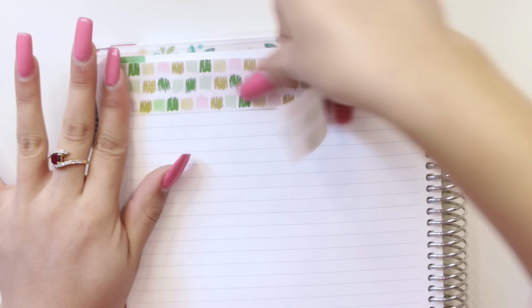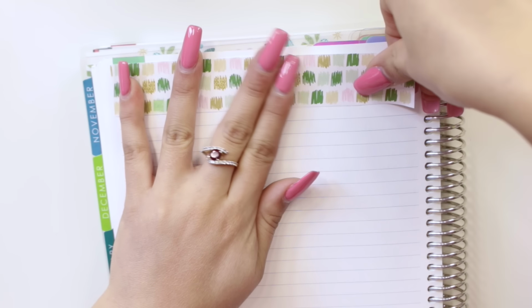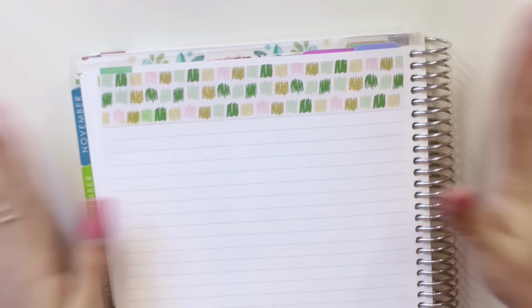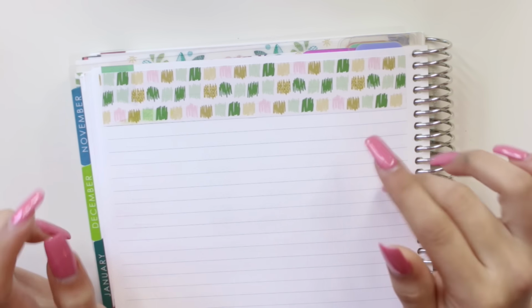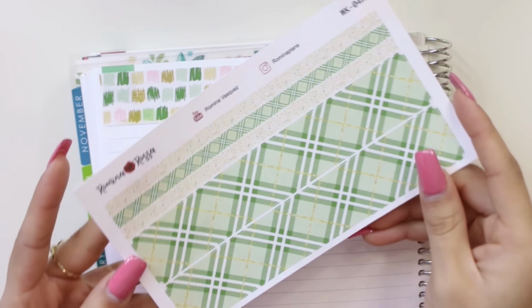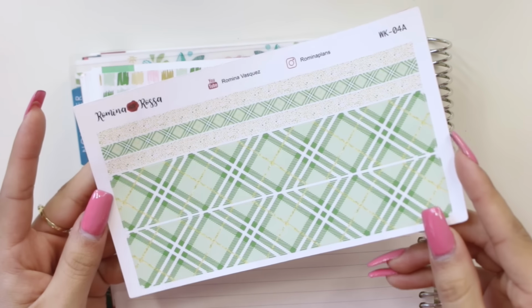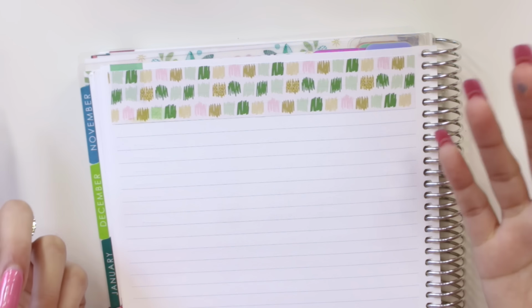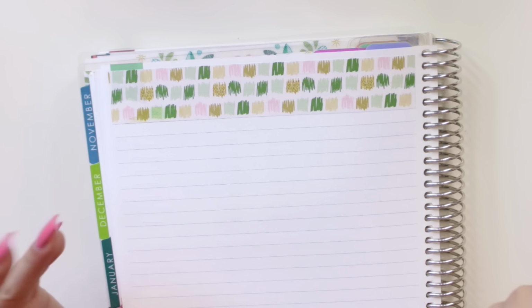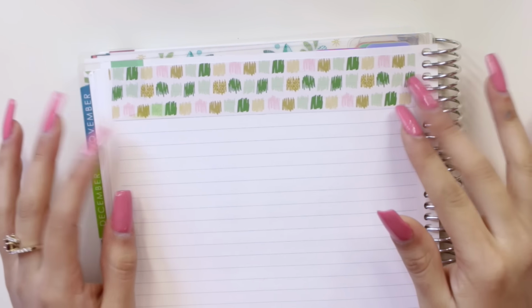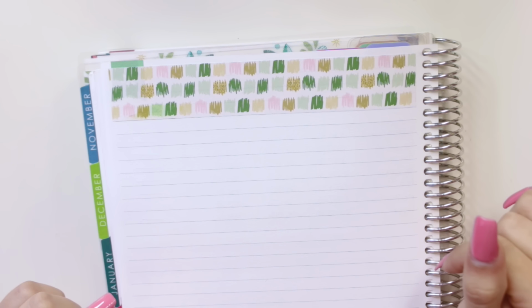So I'm going to lay down this washi. And this is, if you guys are wondering, the Scribbles print from my shop. I do have another pattern. I think I have it here. If you guys were not interested in this one, I do have this plaid pattern, as you guys can see. And it is on matte removable paper. I am thinking of offering glossy paper for those of you guys who like glossy paper. So let me know if you guys would be interested. I think I will be bringing that sometime soon.